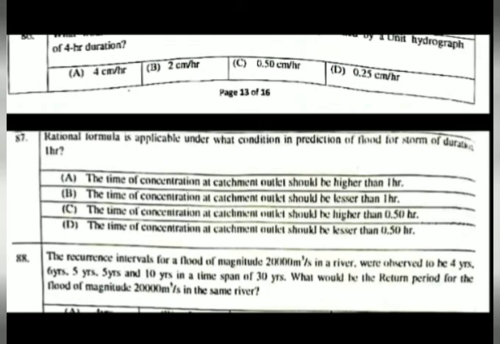The base flow component includes which of the following? And the right answer for this question is option D, groundwater flow and delayed interflow. What would be the intensity of excess rainfall that would be represented by a unit hydrograph of 4-hour duration? And the right answer for this question is option D, 0.25 centimeter per hour. The rational formula is applicable under what condition for prediction of flood and storm of duration 1 hour? And the right answer for this question is the time of concentration at catchment outlet should be less than 1 hour. Option B is the correct answer.